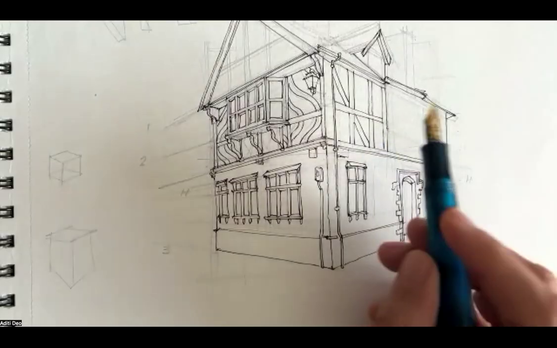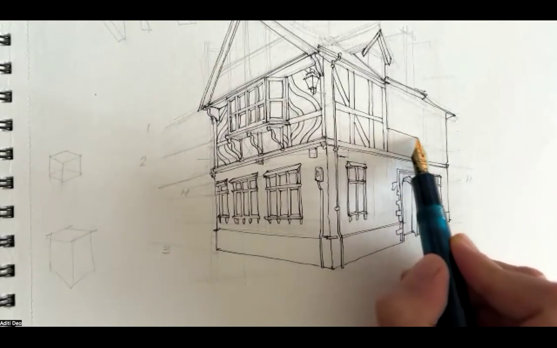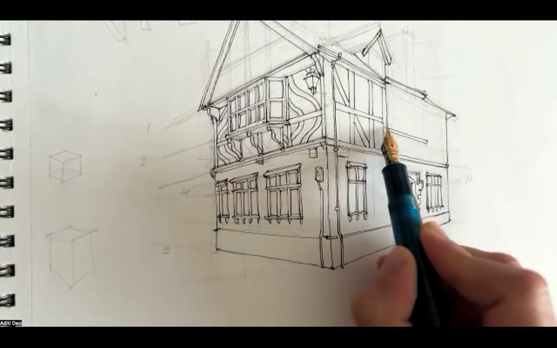So part of our building is not visible. We can just end that building there.